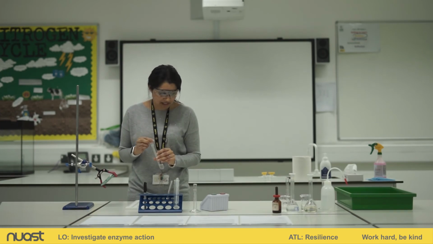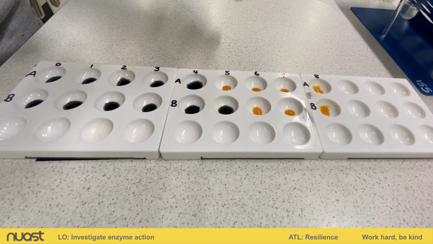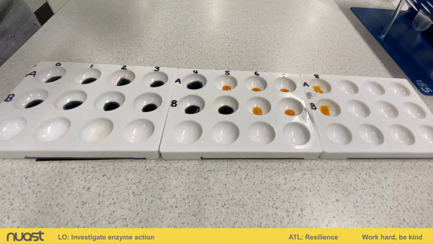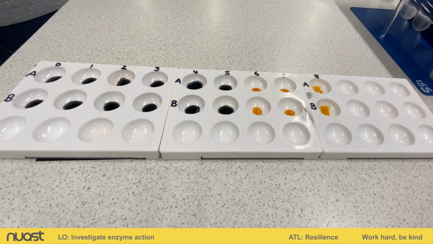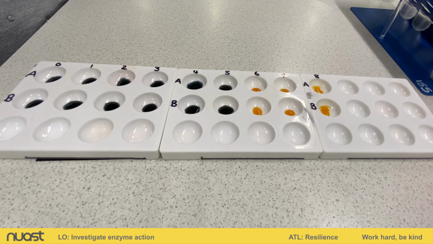Getting ready to add our sample at 5 minutes. Okay, so this is measurement number 6.